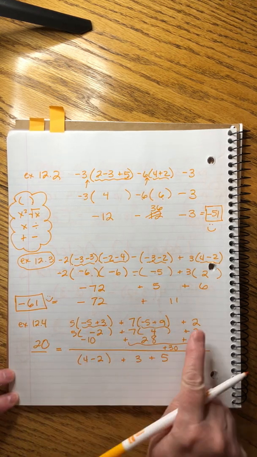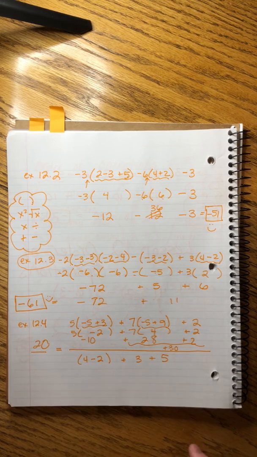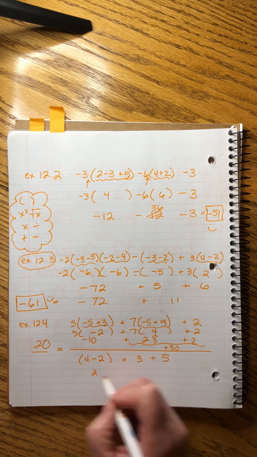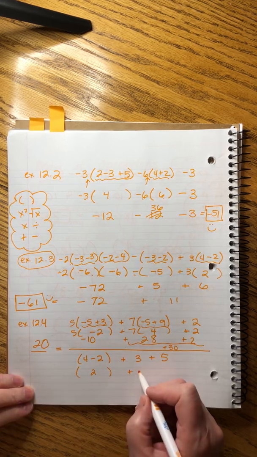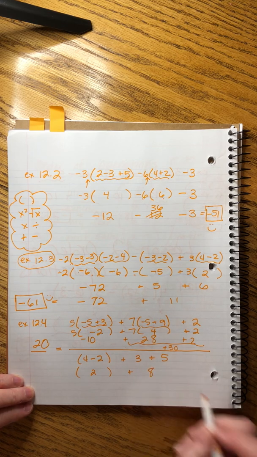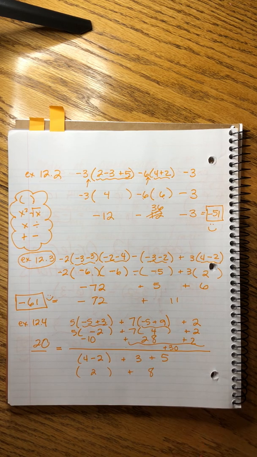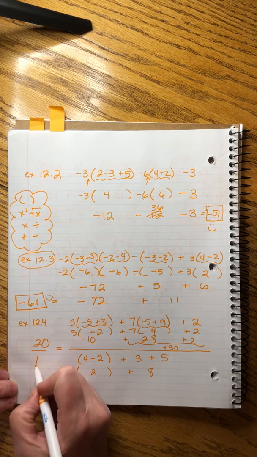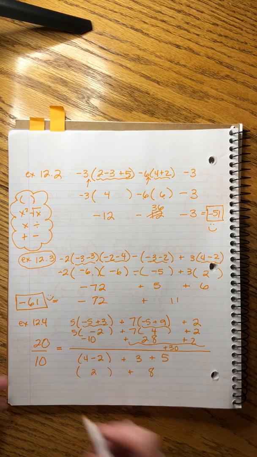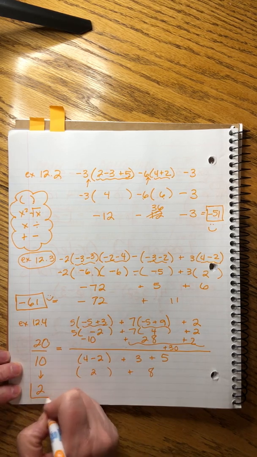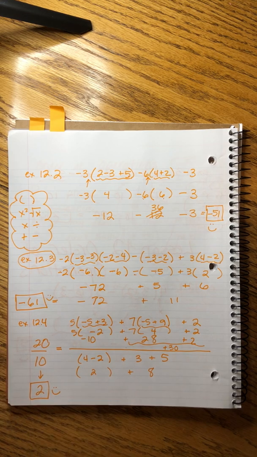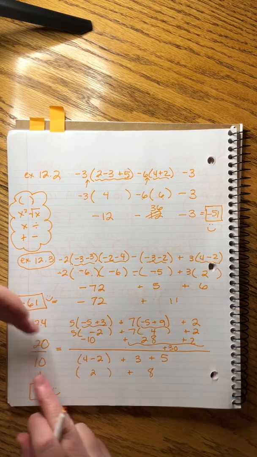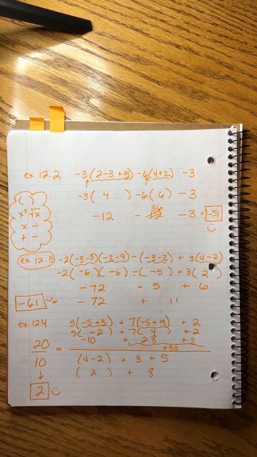Okay, so I boiled this whole thing down to a single number in the numerator. Now I do the same thing downstairs. 4 minus 2 is 2, plus 3 plus 5. I'll just combine that right away. That's 8. Okay, and that's a positive number, so there's nothing weird there. So over here, I can say it's 20 over 10, and then I can reduce that to just 2. Okay, so if there's a numerator and denominator, simplify them both separately, reconvene them as a fraction, and then simplify if you can.